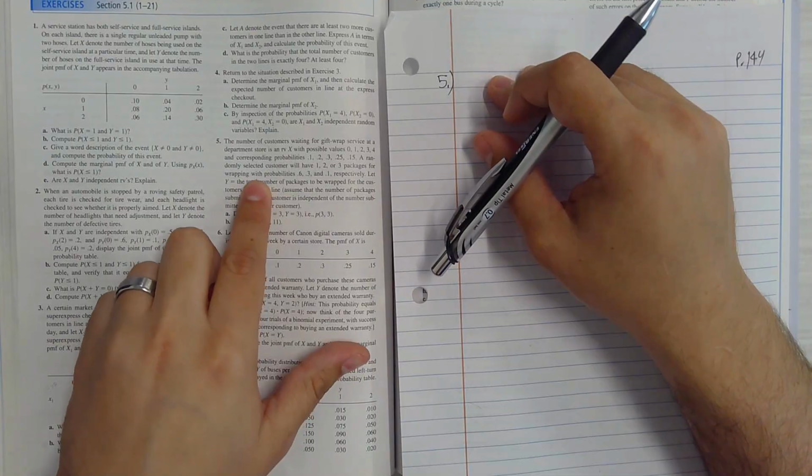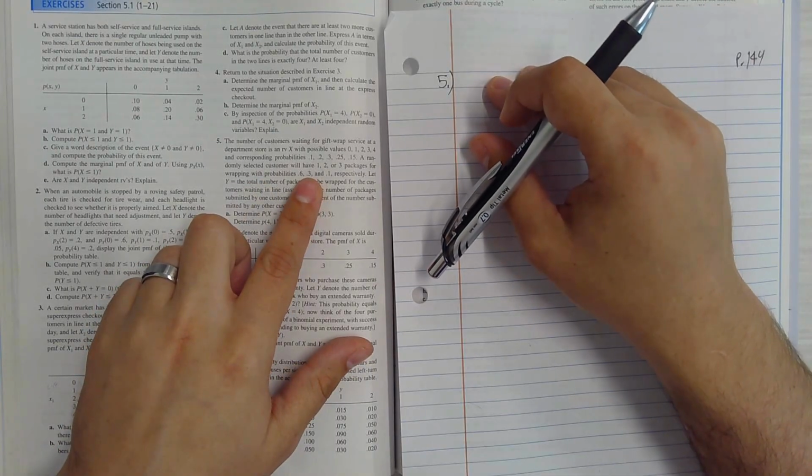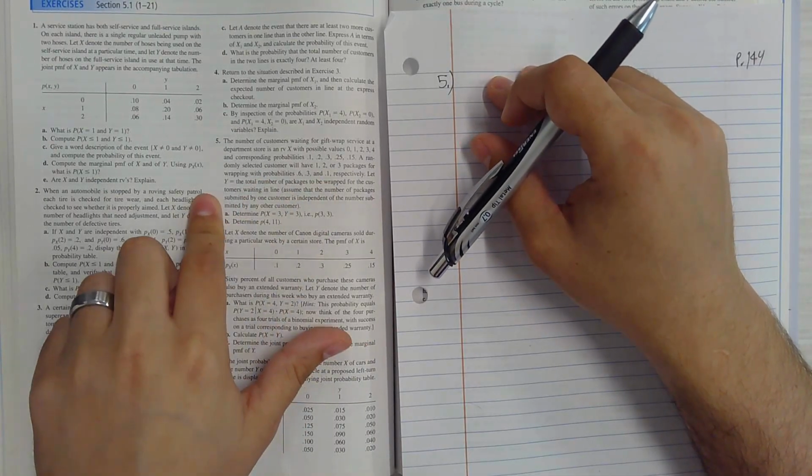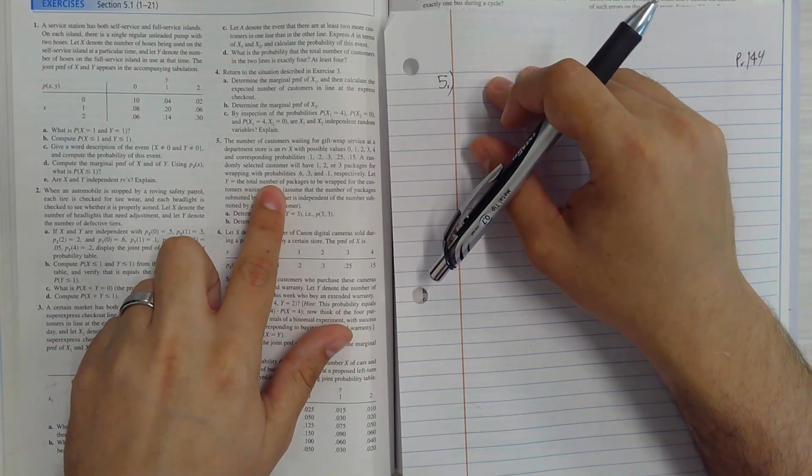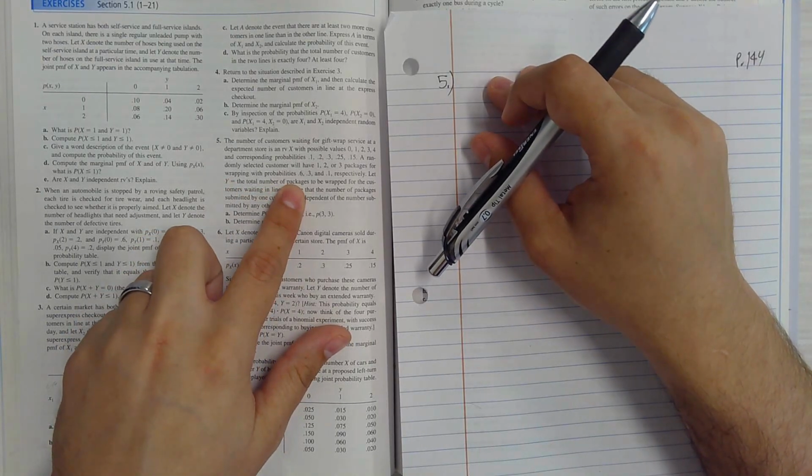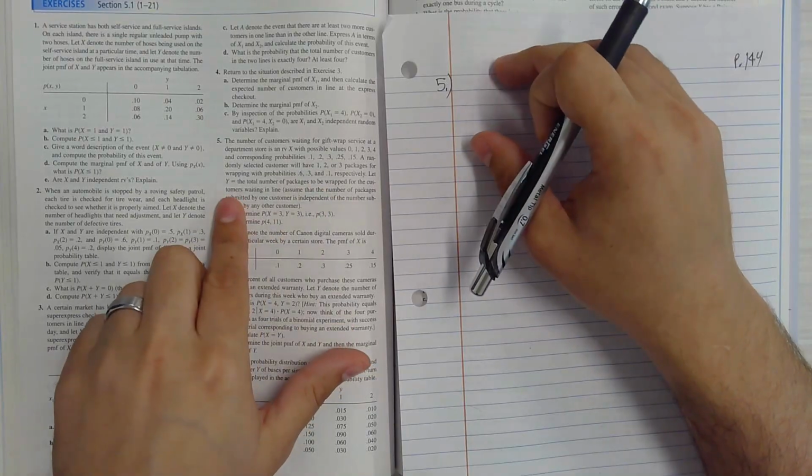A randomly selected customer will have 1, 2, or 3 packages for wrapping with probabilities 0.6, 0.3, and 0.1 respectively.